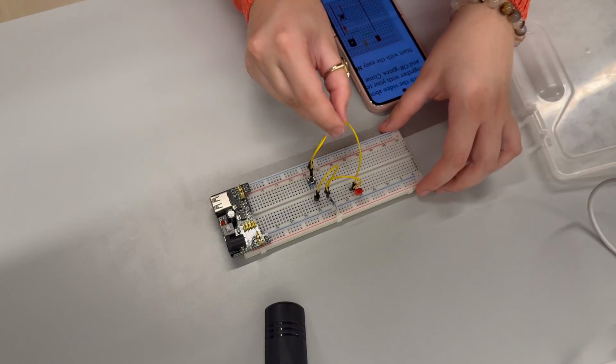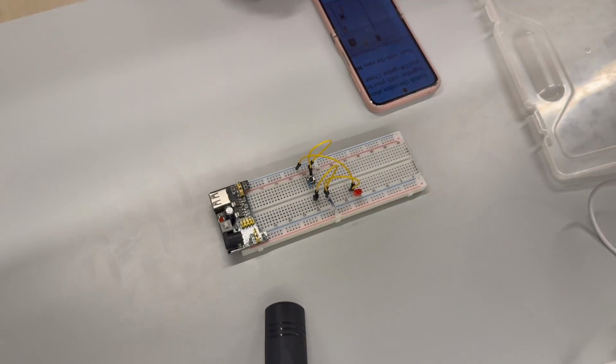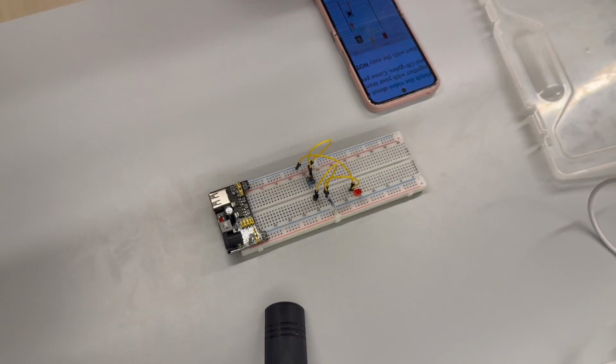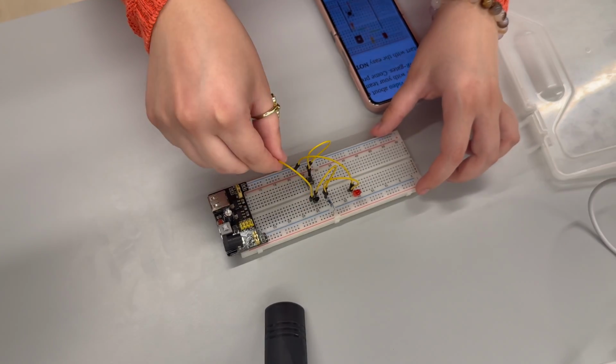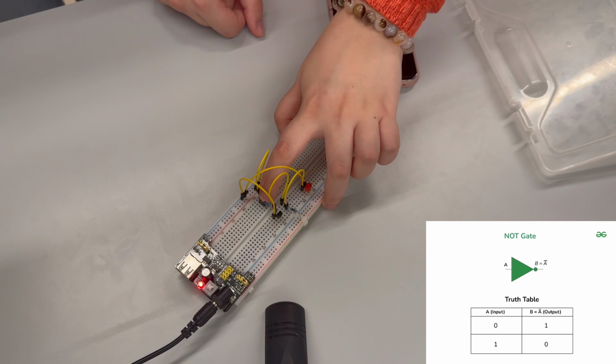During the process, my groupmate changed the wire that connected the LED to the negative side, moving it from the right side of the board to the left side because the right side circuit didn't work properly. Finally, when the circuit was powered and the button was pressed, the NOT gate worked properly.